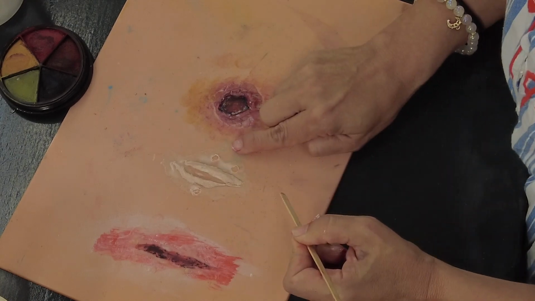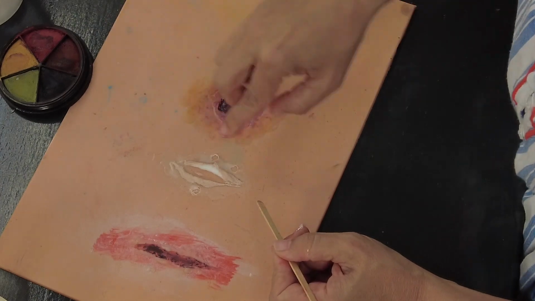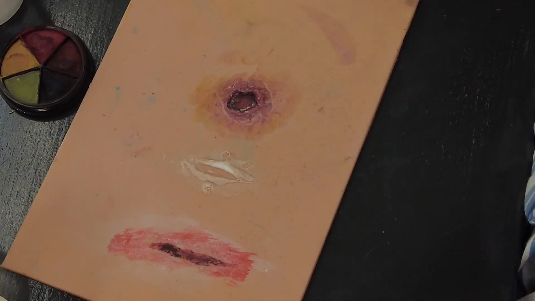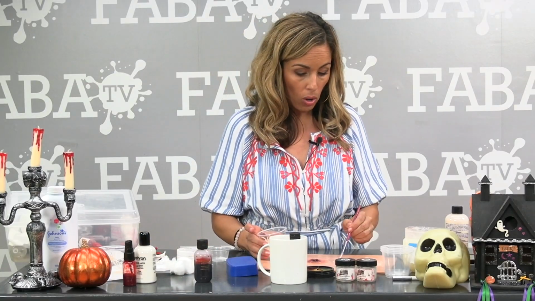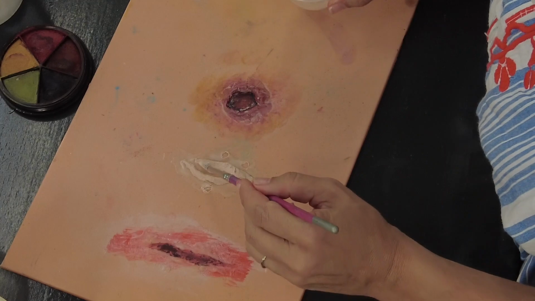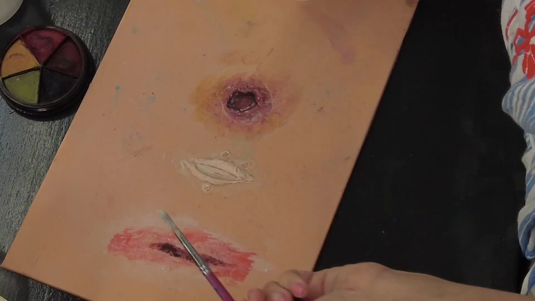So you can do that and create that look. But you'll want to go back in at this point and add a second layer of liquid latex, because again, you want to cover all of the cotton, or else it's not going to work.